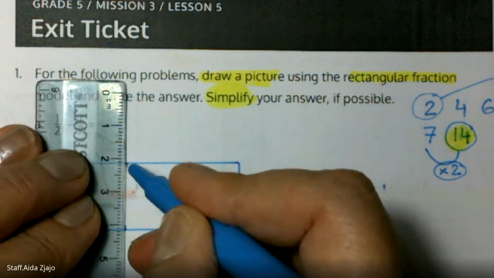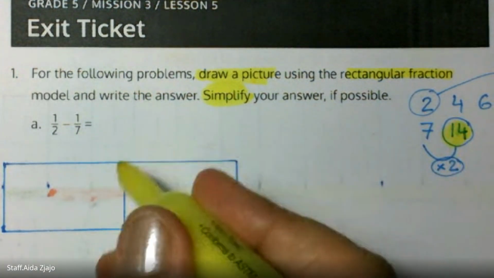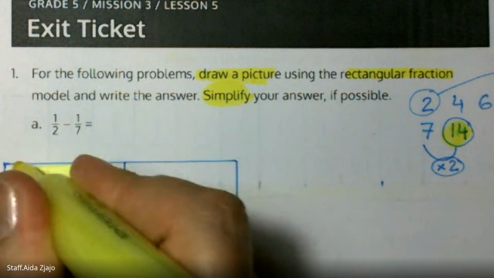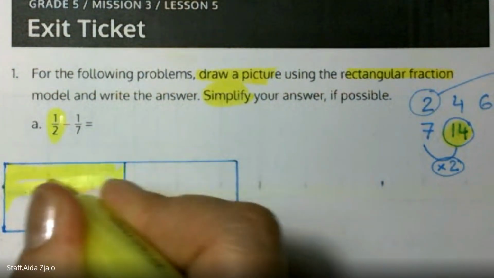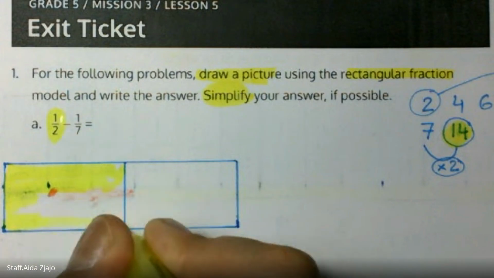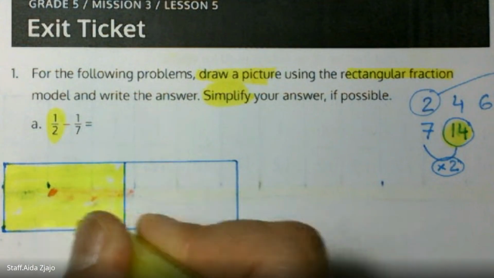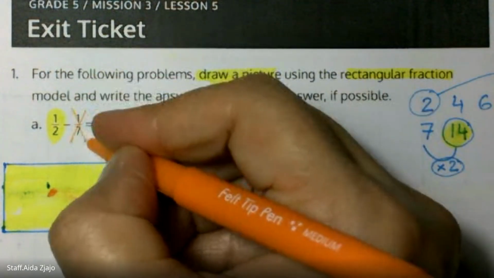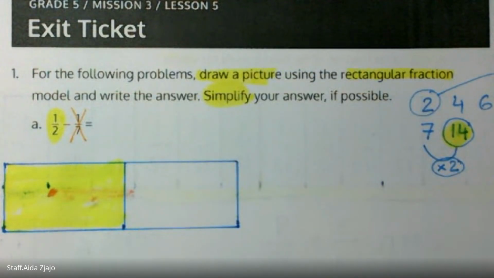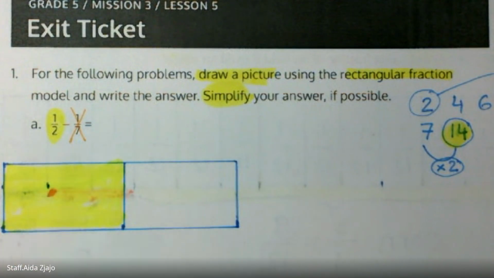So this is how much I have. I have this whole half. That's how much you have. When you do subtraction, the first number is what you have. The second number does not exist. You have to take it away. So I'm going to cross off the 1/7. That means you need to give me 1/7 from this piece.